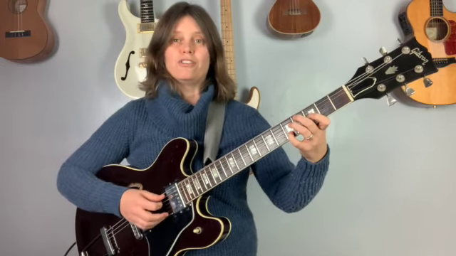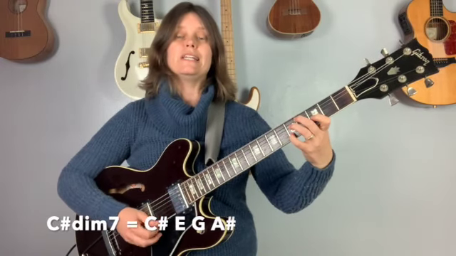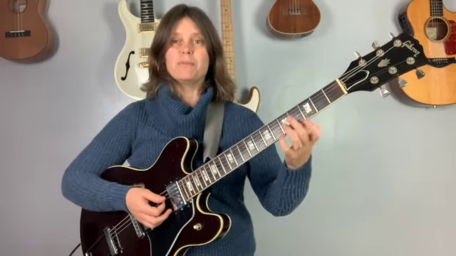I'm going to have all this in PDFs attached to this video on Patreon. So here's my C sharp diminished. This is one of the chords I talked about in the previous video. That's a good voicing: C sharp, G, A sharp, and E. The notes of A7 are A, C sharp, E, and G, and the notes of C sharp diminished are C sharp, E, G, and A sharp. There's only one note difference, right? That A sharp as opposed to the A. So they're very similar. Now let's hear what this sounds like in context.